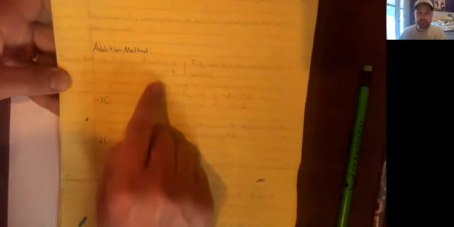Addition method and substitution method is what they start with in 4.1. Addition method means we add the two equations together, and our focus is to eliminate one variable and solve for the other. Then we plug that in and solve. So whatever it takes to get rid of one variable is our focus.